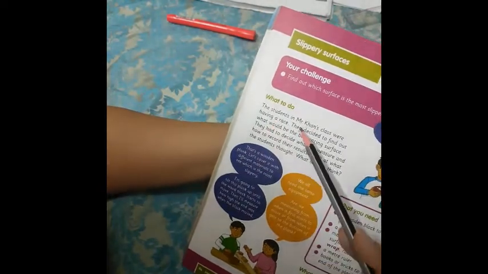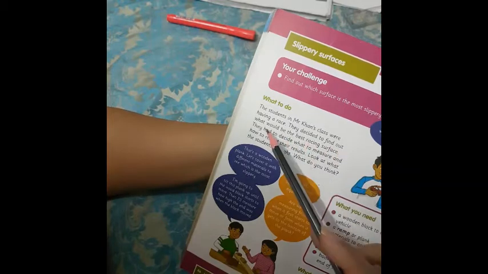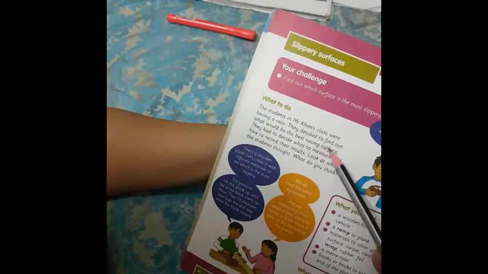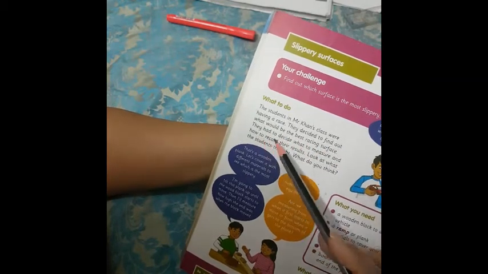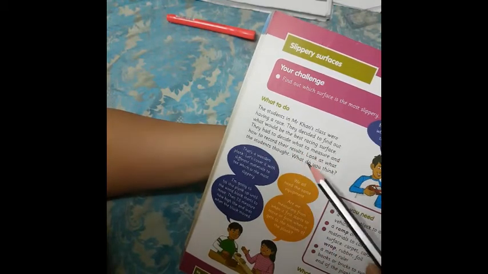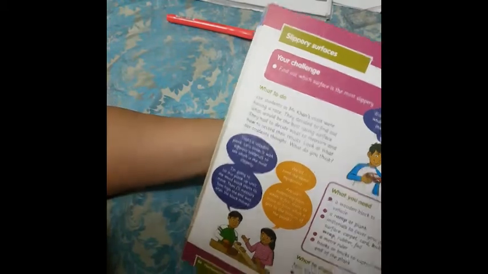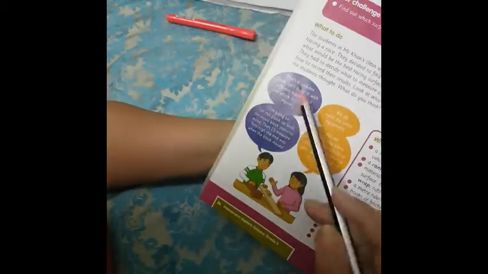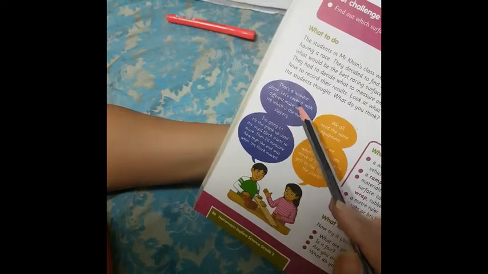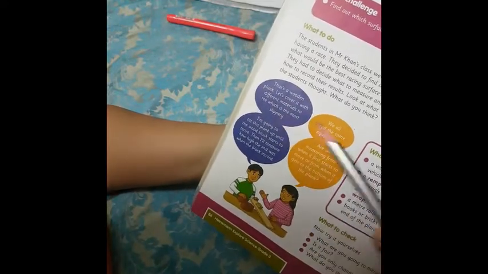The students in Mr. Khan's class were having a race. They decided to find out what would be the best racing surface. They had to decide what to measure and how to record their results. Look at what the students thought. What do you think? So, there's a wooden plank. Let's cover it with different materials to see which is the most slippery.